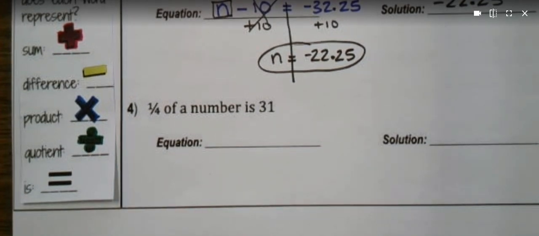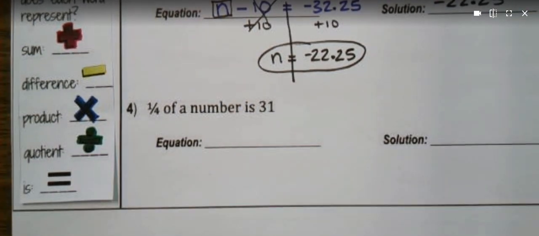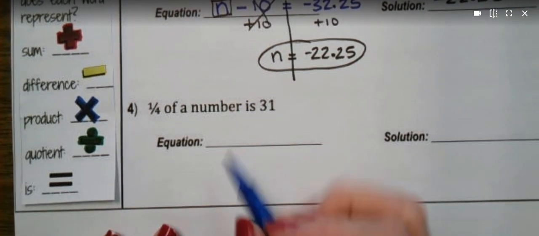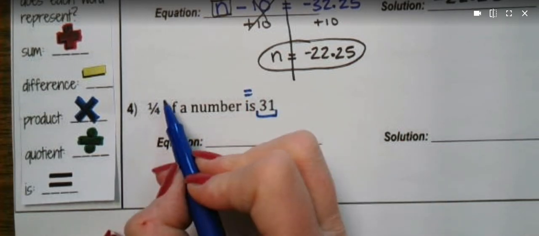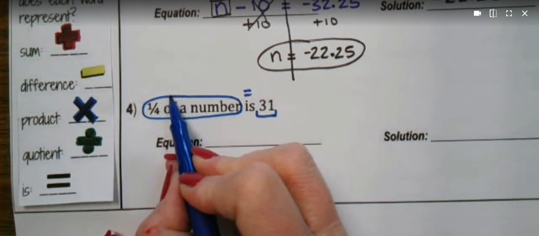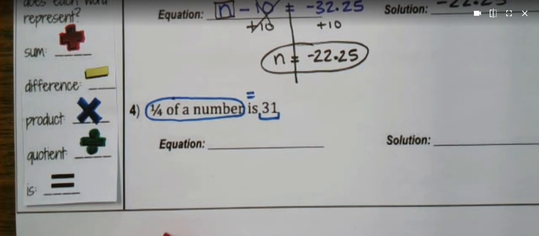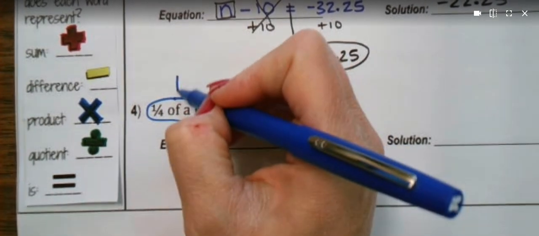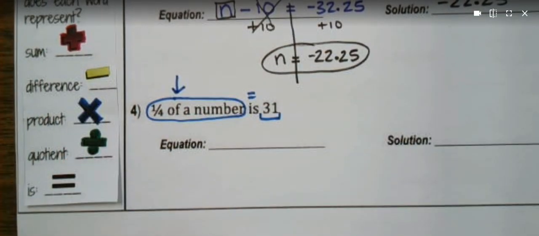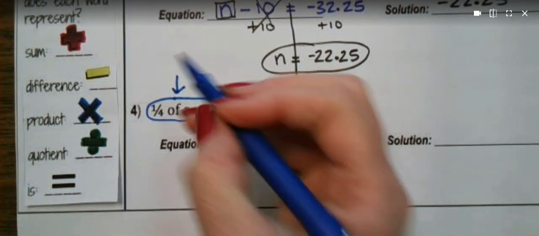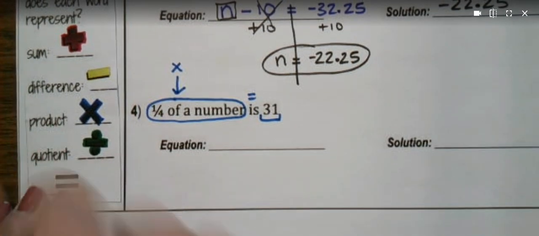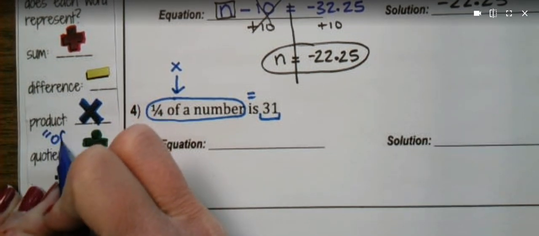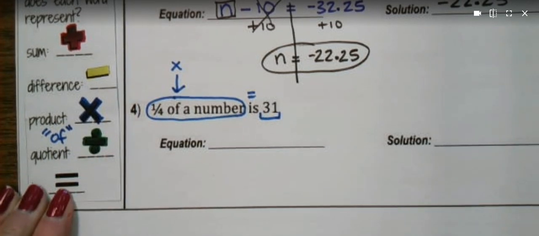Okay, let's see what this one has for us. I've got 1/4 of a number is 31. I know is means equals, and then I've got the number 31. But what about this 1/4 of a number? I've got to change that into symbols. Of. That's not on our word list here, but we know what of means. Of means to multiply. So right here where I see the word product, let's add the word of, right to the left of your notes.